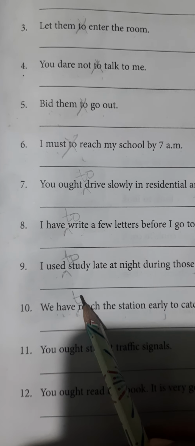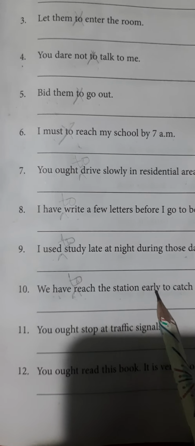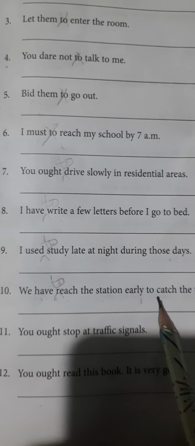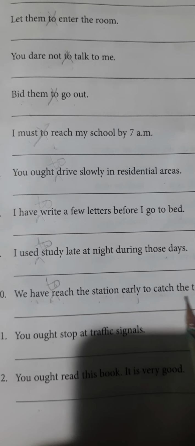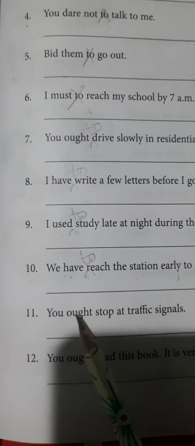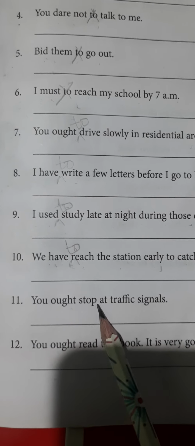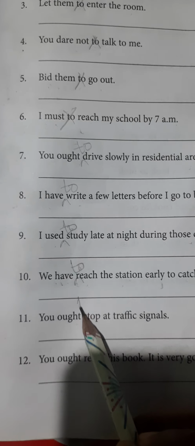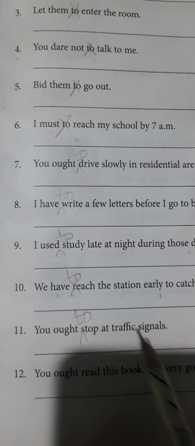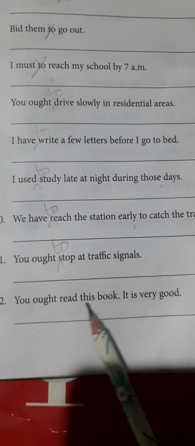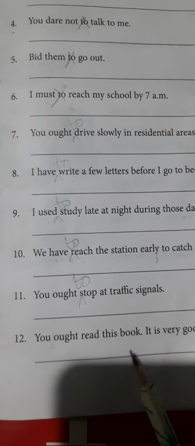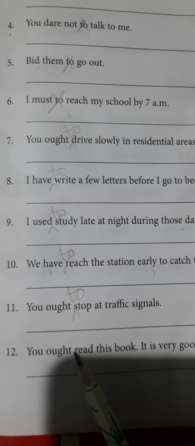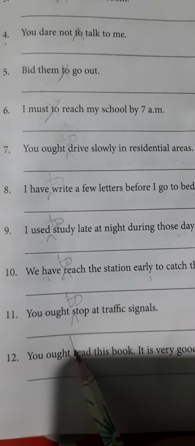We have to reach the station, to catch the train. Next is, you ought stop at traffic signals. You ought to stop at traffic signals. You ought to read this book. It is very good.